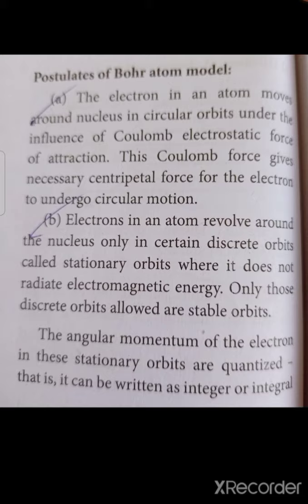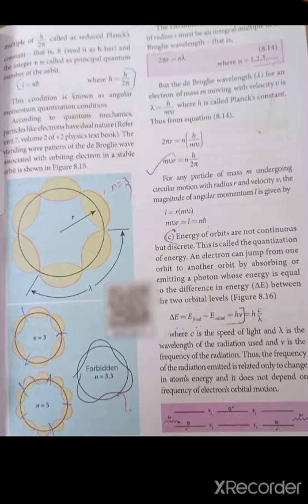The angular momentum of the electron in the stable orbits is quantized. According to the formula, L is equal to n h cross, where h cross is equal to h divided by 2 pi, and h is called Planck's constant. Here L is the angular momentum of the electron. So the angular momentum of the electron is quantized in the stable orbit. Therefore, the first condition of the Bohr atom model is called the angular momentum quantization condition. This is the Bohr atom model's first postulate.